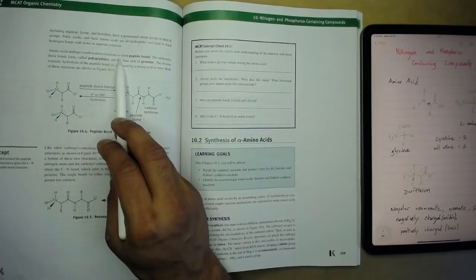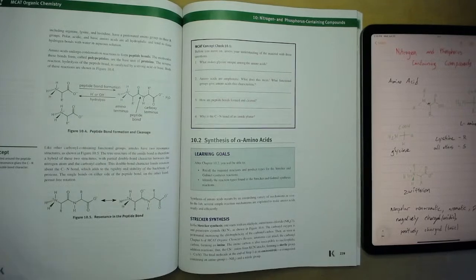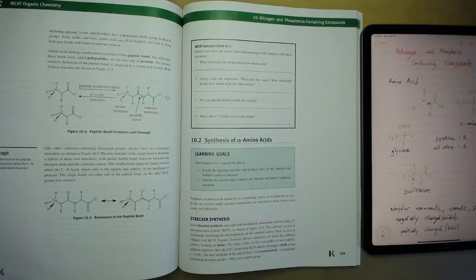Condensation reaction, rather. Condensation also involves the release of a small molecule, the loss of a small molecule like water. So yeah, oxygen via water. And how are they cleaved? By hydrolysis.